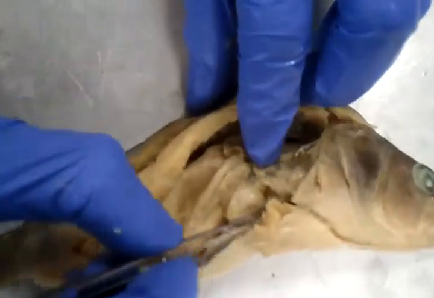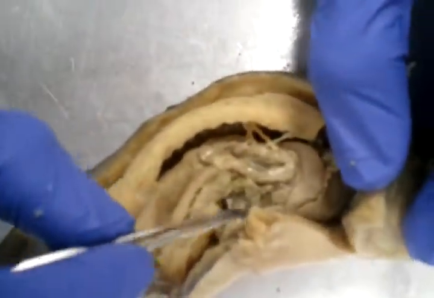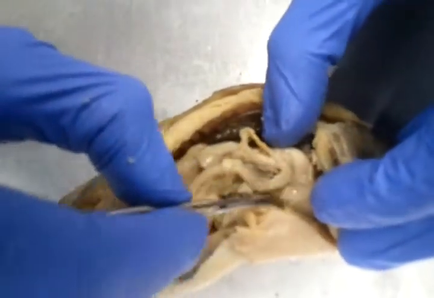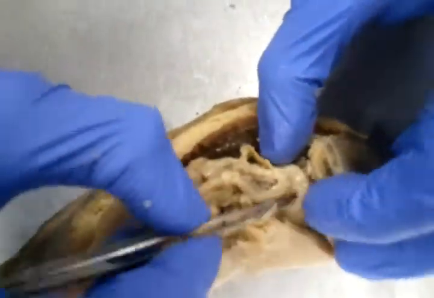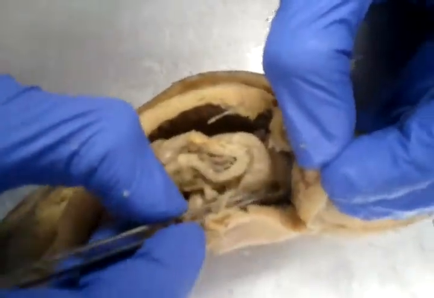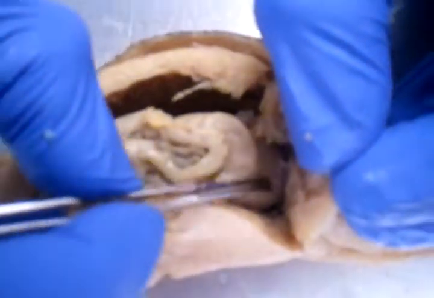Here we go. Right there. Excuse me, here's the stomach. The stomach is right there. There we go. And then right above the stomach, just like in human anatomy, we have the liver right there. This is a solid organ.